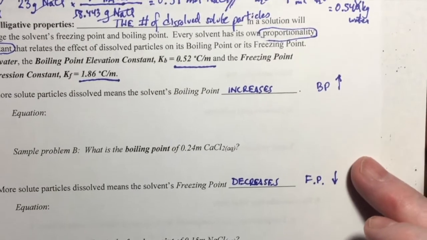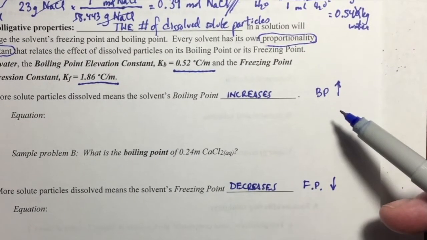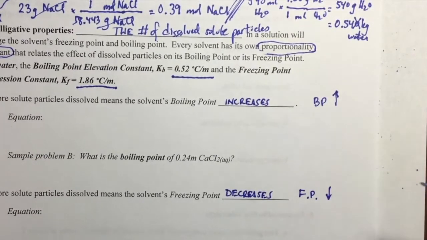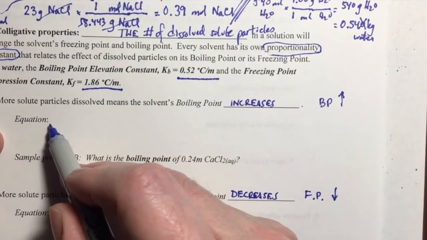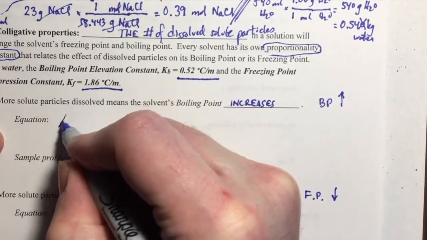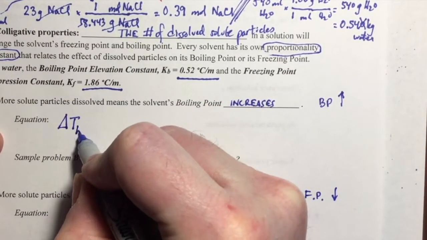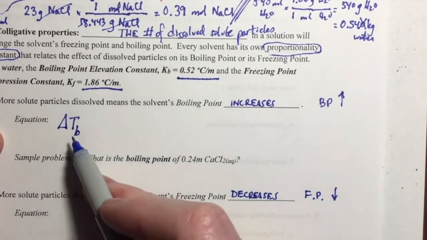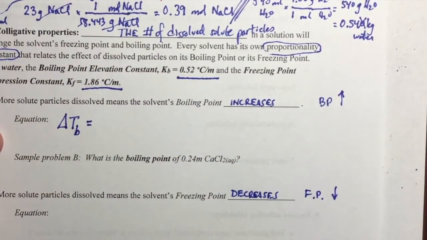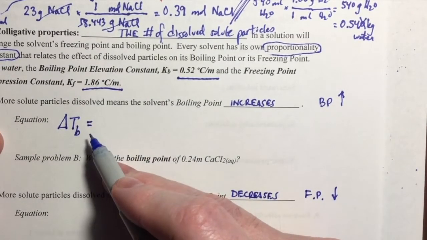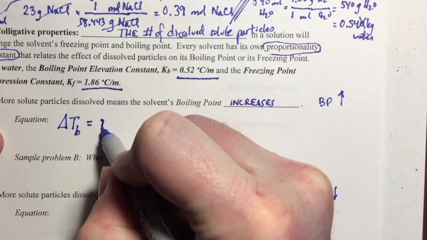So there are equations that help us determine these changes in our colligative properties of these solutions. And the equation that you need to know for the boiling point is that the change in temperature, the delta T sub B, the change in the boiling point temperature, can be calculated like this. And I'm going to include the version of this equation that includes this little letter right here.